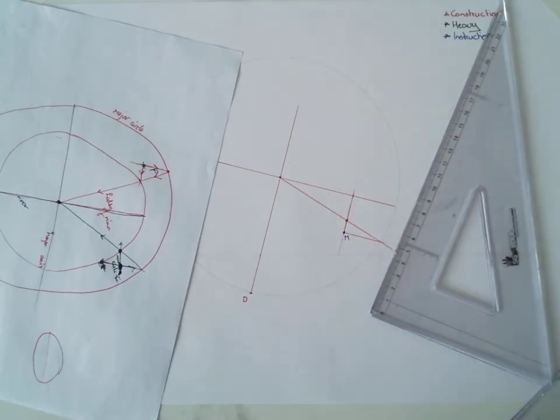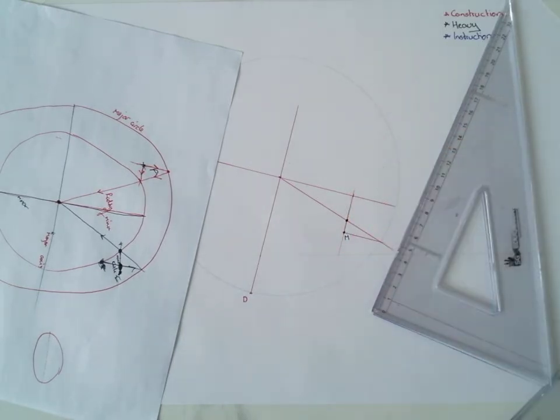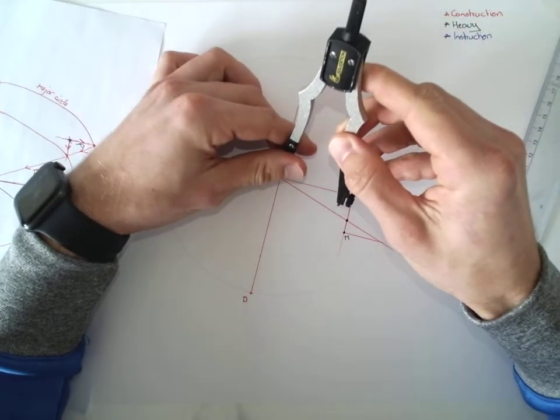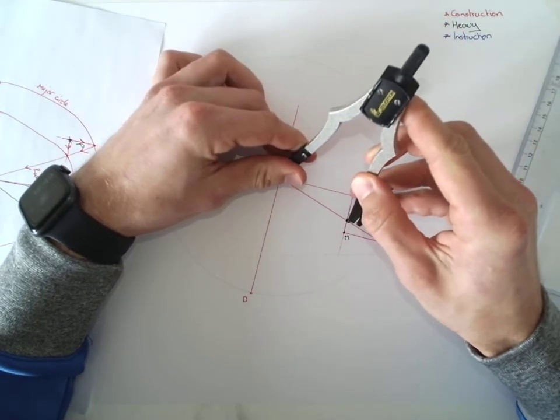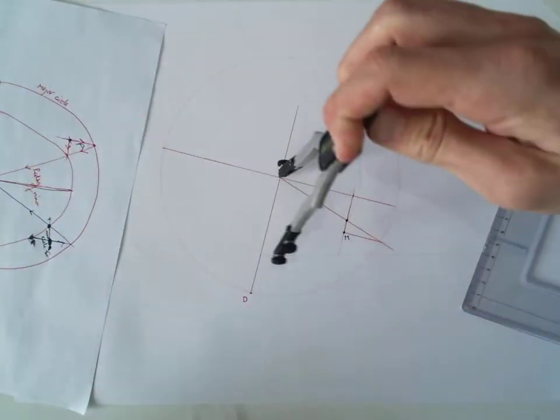So see that point there, that is a point on our minor circle. So what we can do is extend our compass and just draw a minor circle.